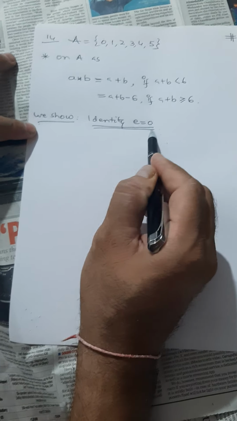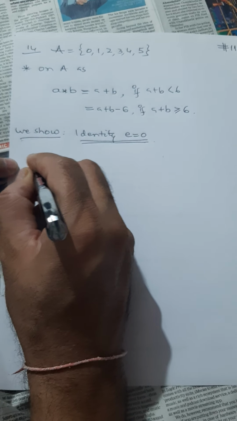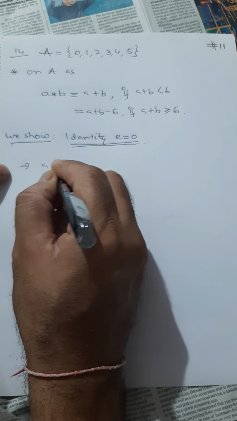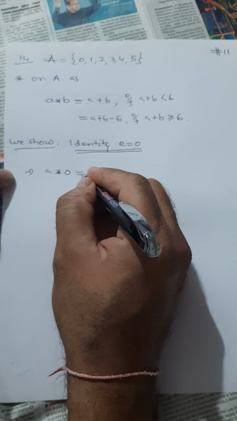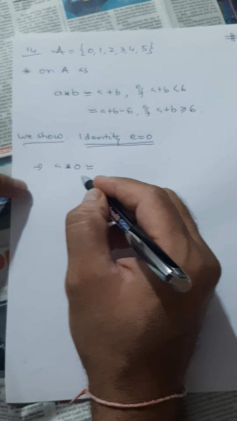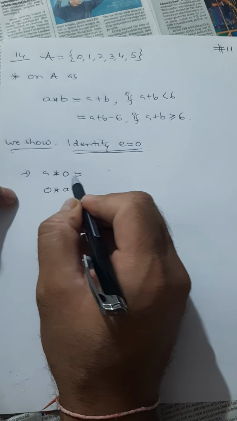First we show that 0 is identity, so you need to show a asterisk 0 equals a, and similarly 0 asterisk a equals also a.